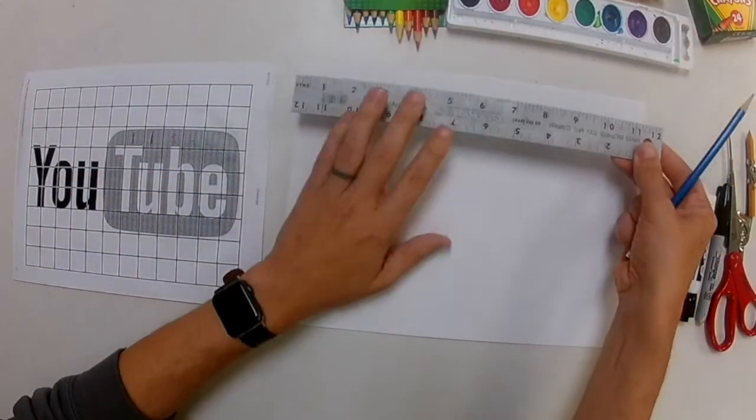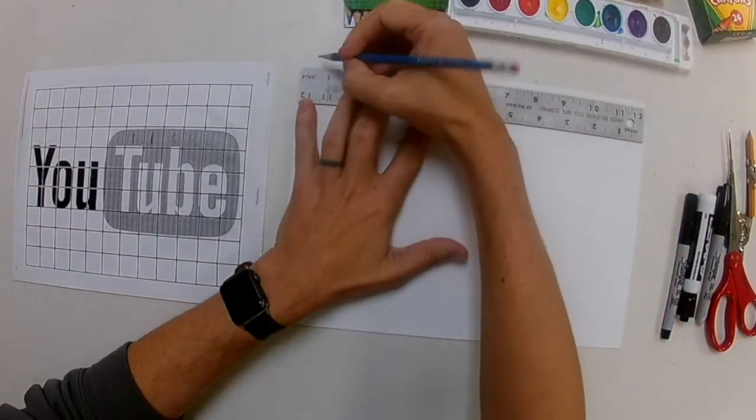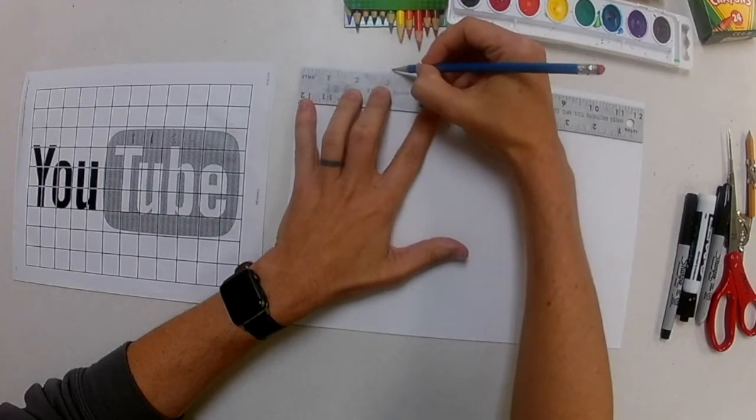Now, before I can start drawing my YouTube logo, what I need to do is make the grid. What I want to do is create a grid that's the exact same as the one on the left.